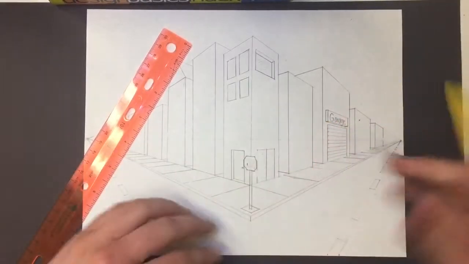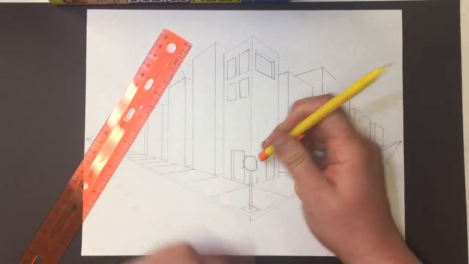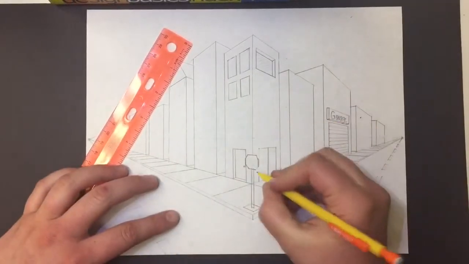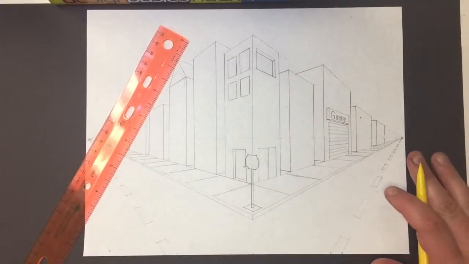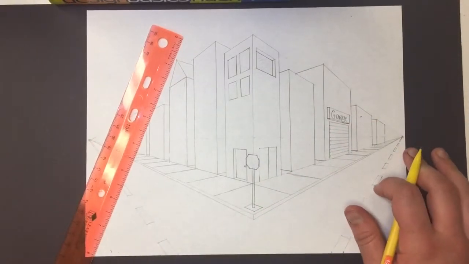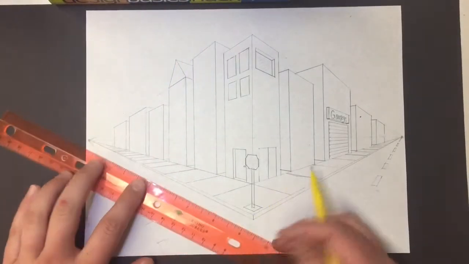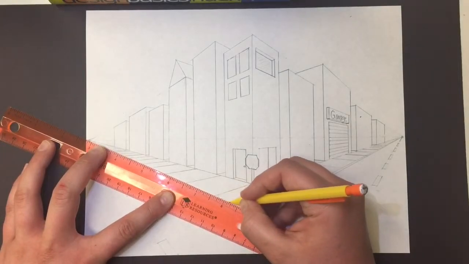Now this stop sign would be for traffic coming this way, so we don't need to write anything on it. It would just be the back of the stop sign. Okay, so we have a stop sign. City corners might also have a fire hydrant, so probably cut out a little box for the fire hydrant also.